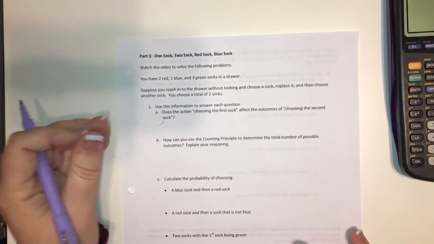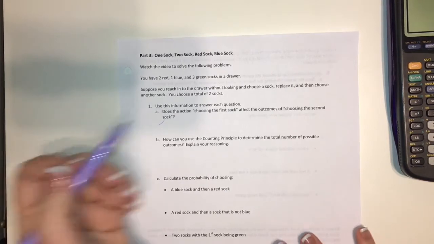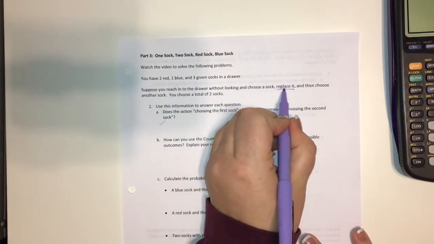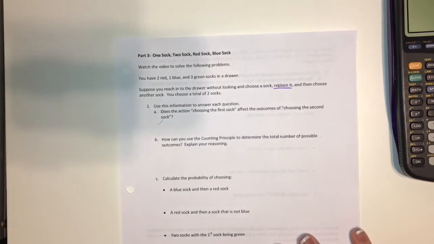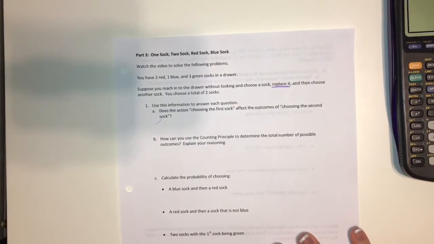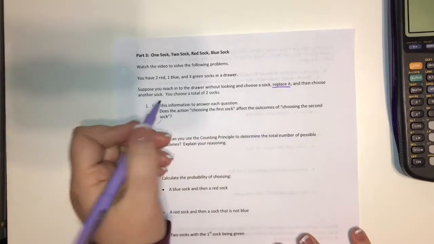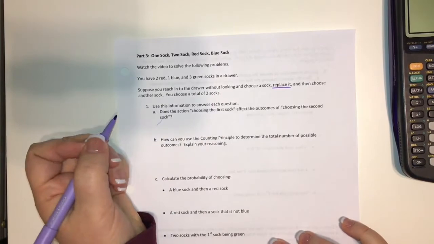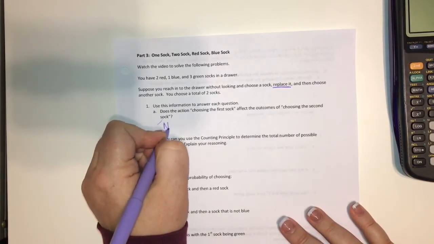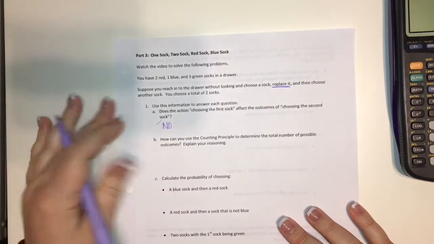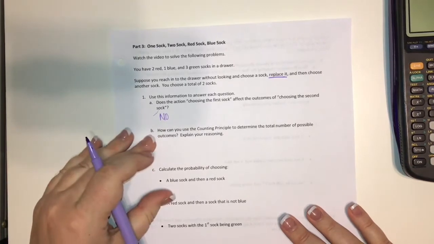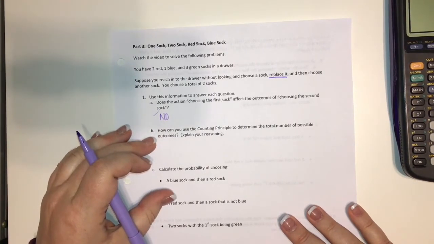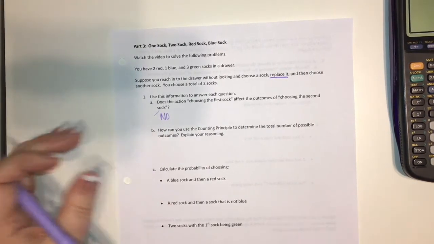So since we are replacing it, replacing it is the key here. We're putting it back. So that means that these are independent events. So choosing the first sock does not affect it. So no, not affected. How can we use the counting principle to determine the total number of possible outcomes?